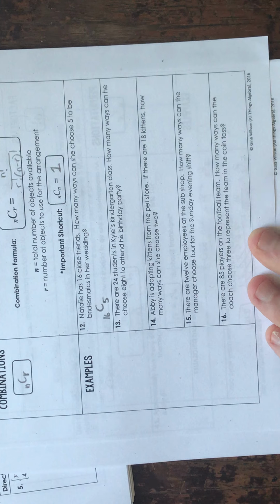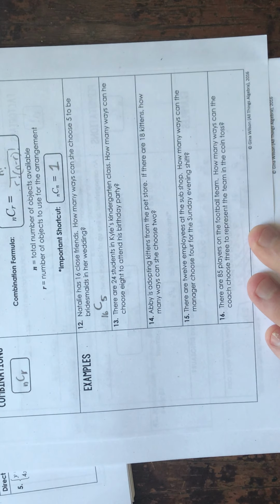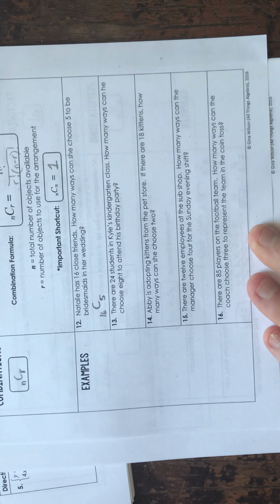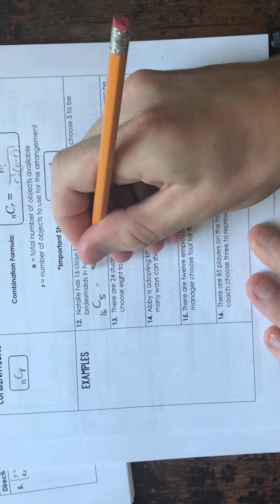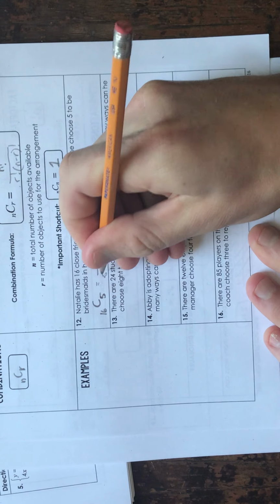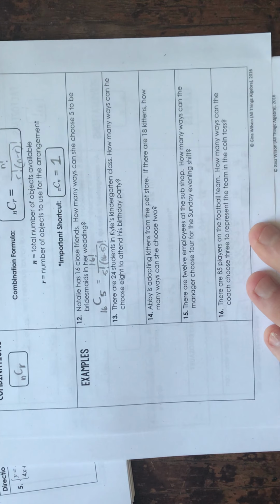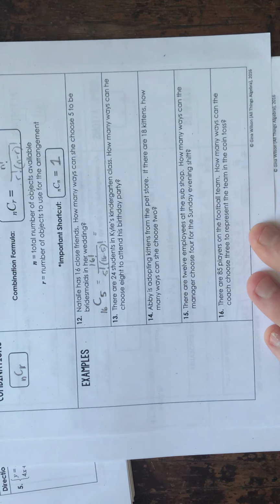But remember, the order of those 5 doesn't matter. It's not like first, second, third, fourth, or fifth. So to plug this in, we would do 16 factorial over 5 factorial times 16 minus 5 factorial. You'd be able to put that in your calculator.